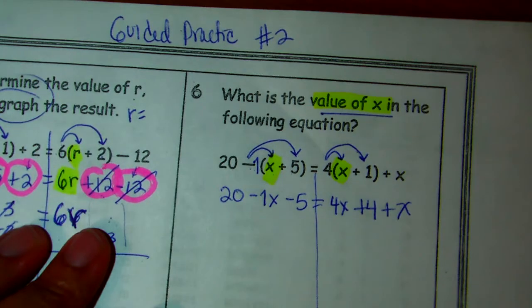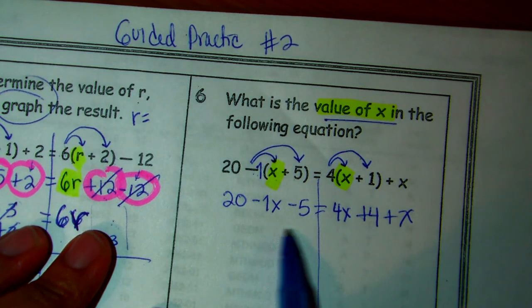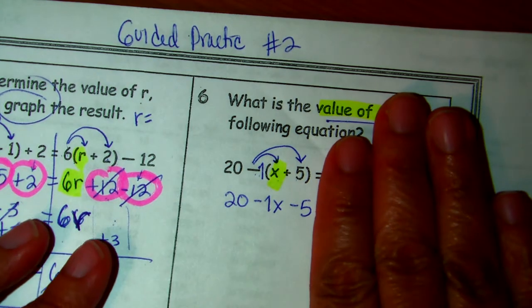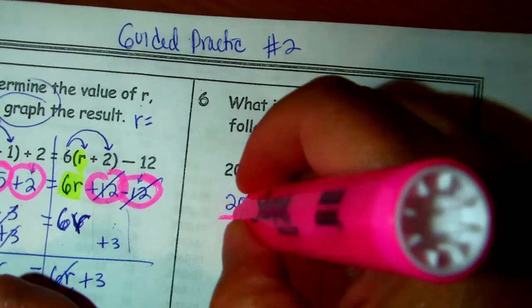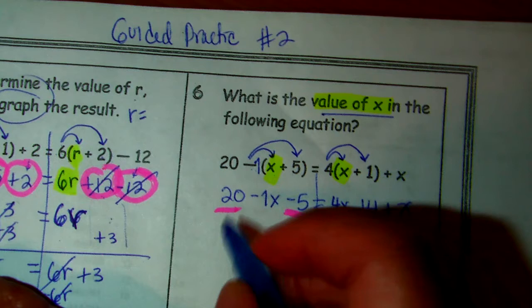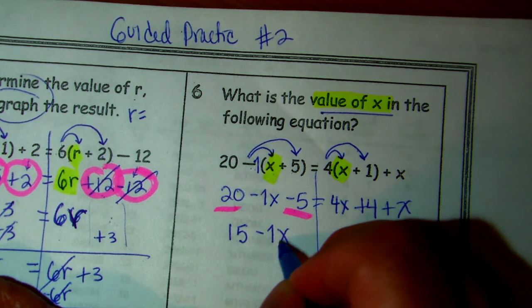Okay, what's next? What can we do here? Before we start moving any letters, let's see if we can combine like terms. Which ones can we combine here? The 20 and the -5. 20 minus 5, 15, and bring down the -1x.